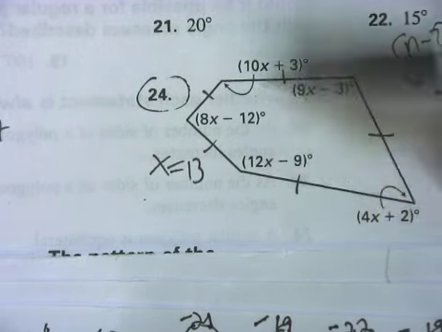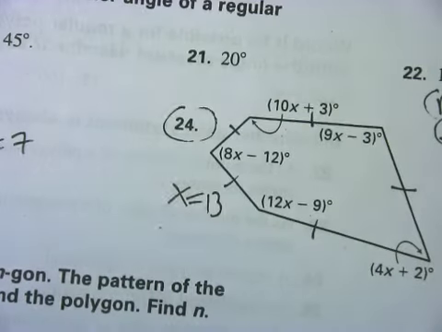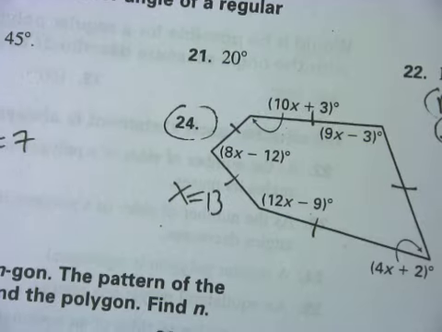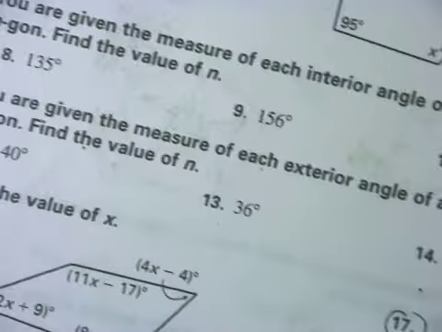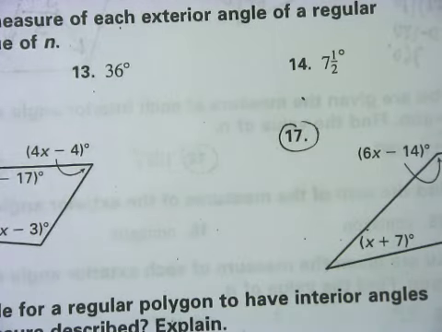So for number 23, x was equal to 7. And for number 24, x was equal to 13. And of course, if I plugged in 13 for all these variables here, and simplified them all and then added them all together, they would add up to 540 degrees.